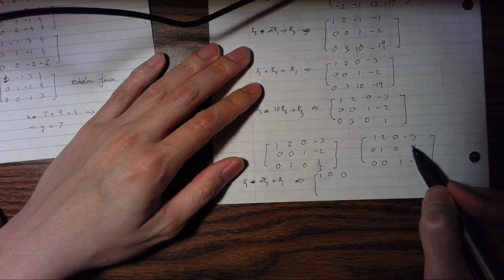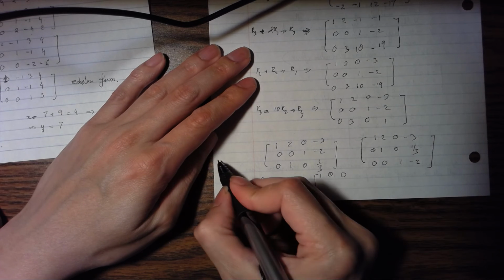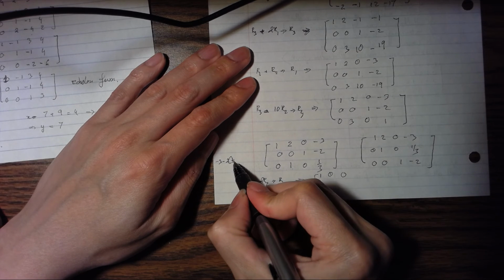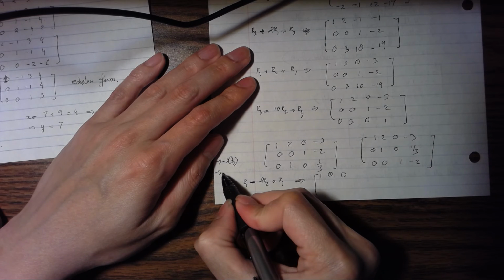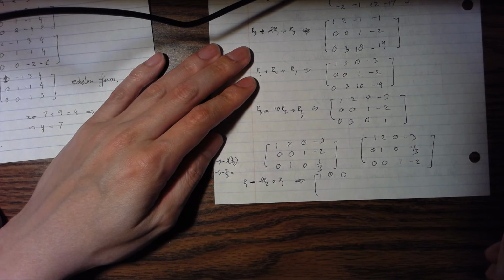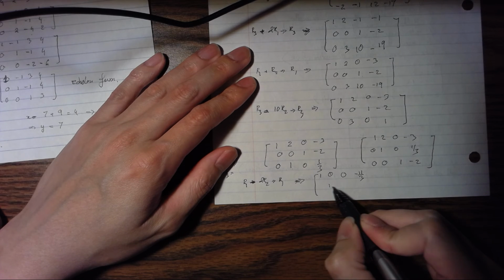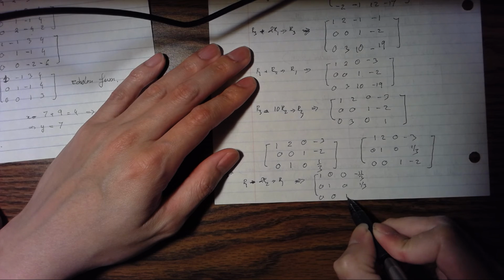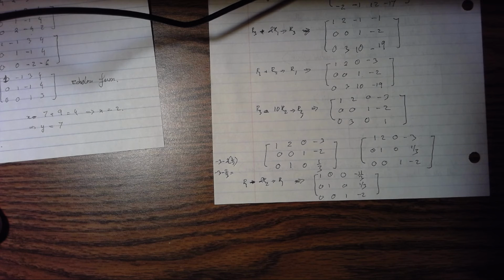Negative 2 times negative 3 minus 2 times R2, which is 1/3, gives you negative 3 minus 2/3, which will be negative 11/3. So you have 1 here, 0 here, 0, 1/3, then you have 0, 0, 1, negative 2. Here you go, and you just get the row reduced echelon form easily.